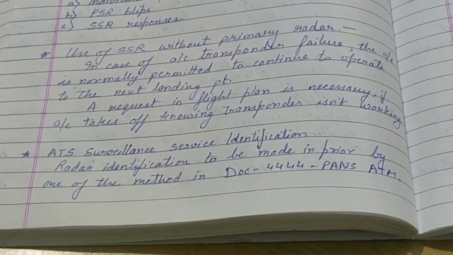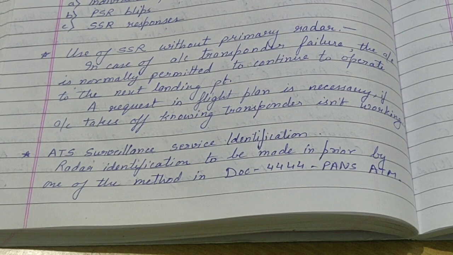In case of aircraft transponder failure, the aircraft is normally permitted to continue to operate to the next landing point. A request in the flight plan is necessary if the aircraft takes off knowing the transponder isn't working. Okay, if the SSR is used without the primary radar, and the pilot already knows that the transponder is not working and still takes off, that means he has already requested this in the flight plan.